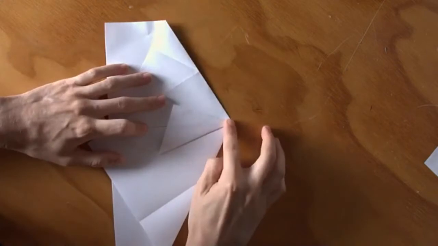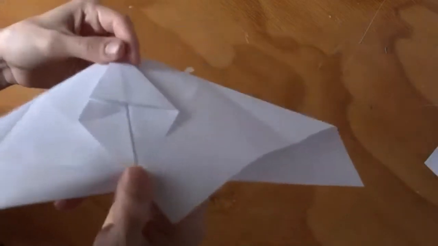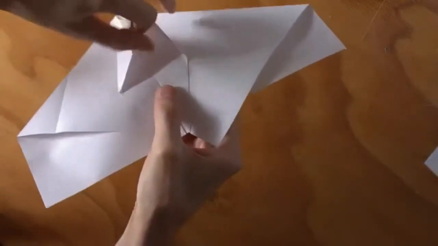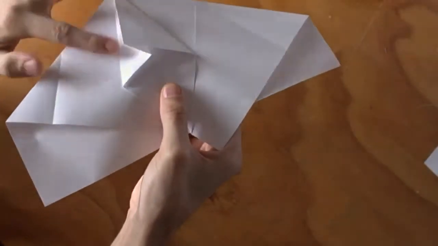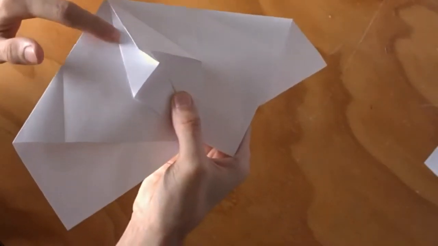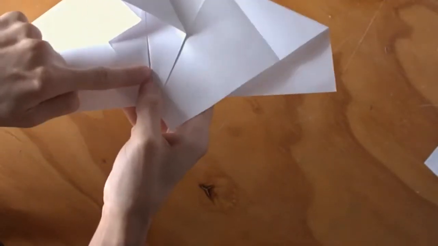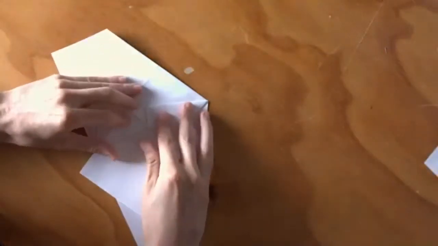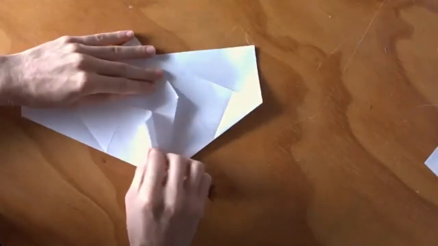Okay, so once you got this down, I'm gonna get this closer to the camera so you can see. So notice that what I did is I pinched it and then I came down, and this line on the top is falling on this edge. And then this edge inside is falling on the line. So this is kind of difficult, it takes some getting used to. So once you have that, I have this outer flap here.